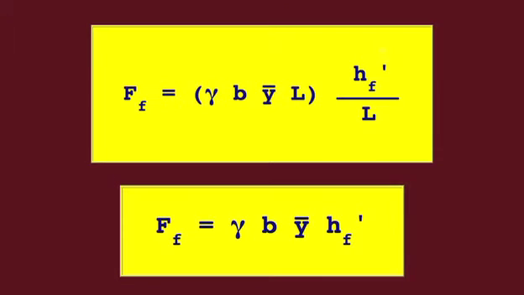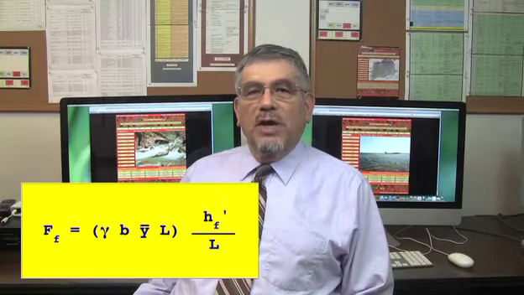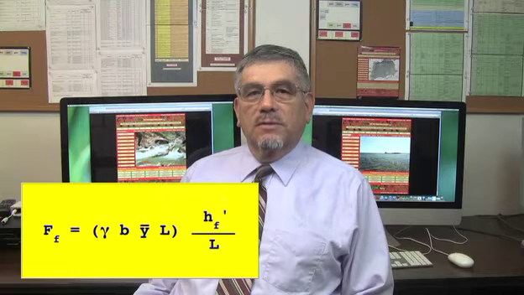The frictional force is similar to the gravitational force, but with a friction head loss instead. In which H sub F prime is the friction head loss.